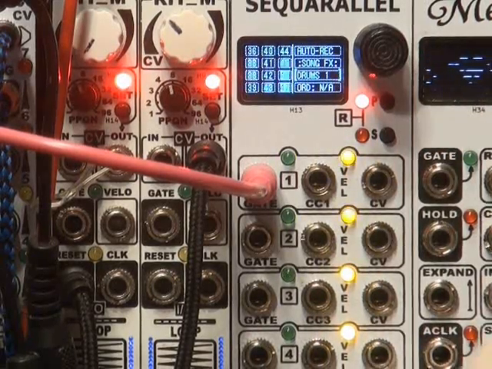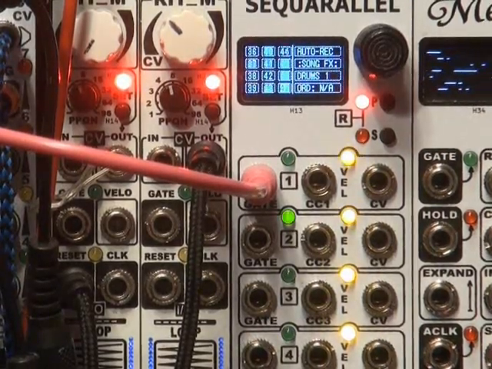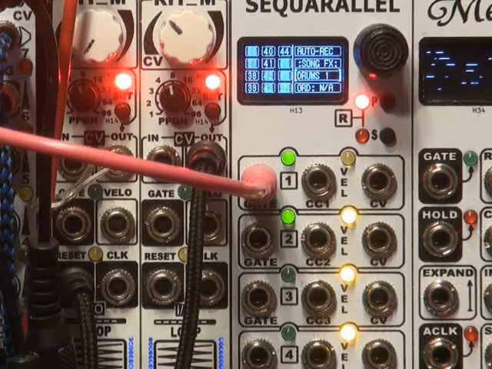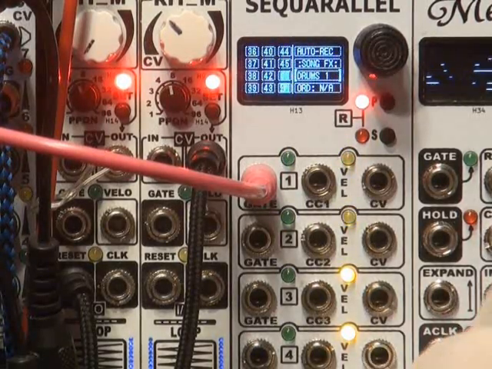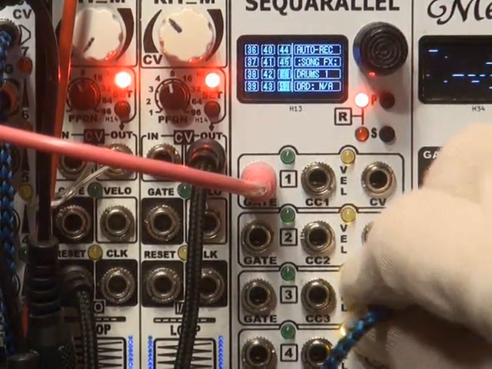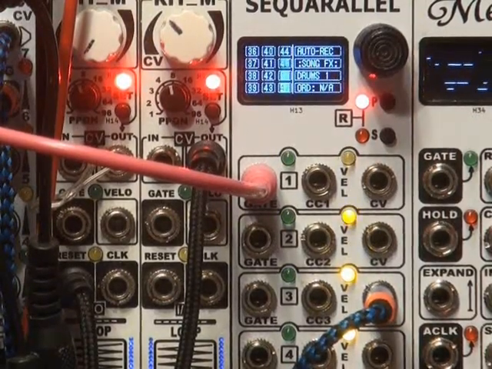Here's the original clock. The clock out is sending because we're self-clocked, so the Sequarallel is truly a BPM clock source. Note 46 on its jack is times 8.